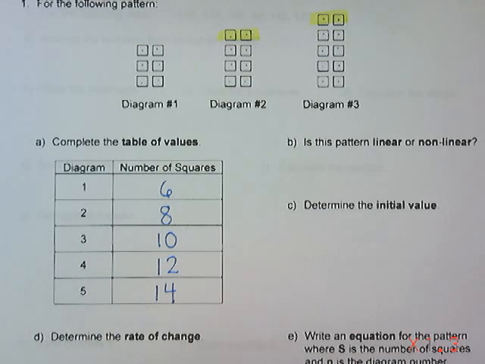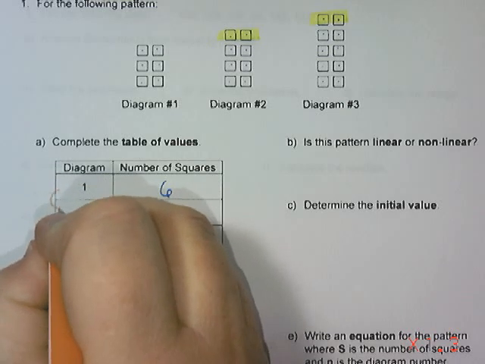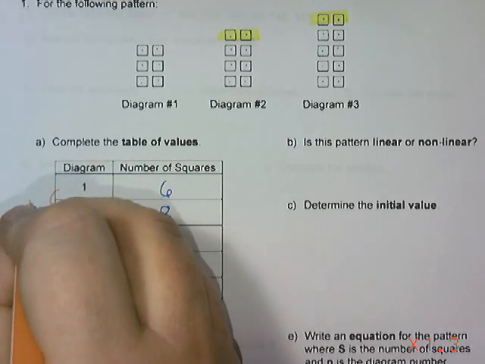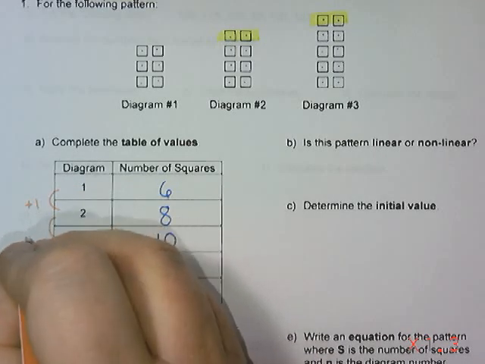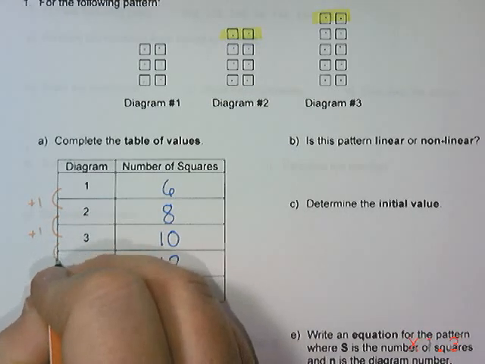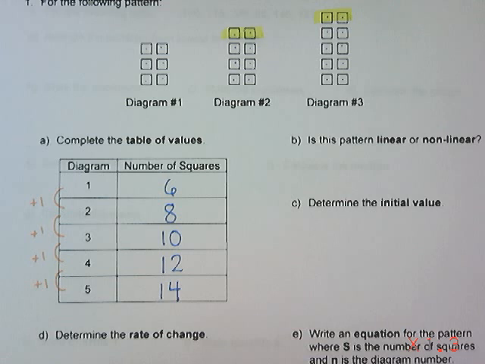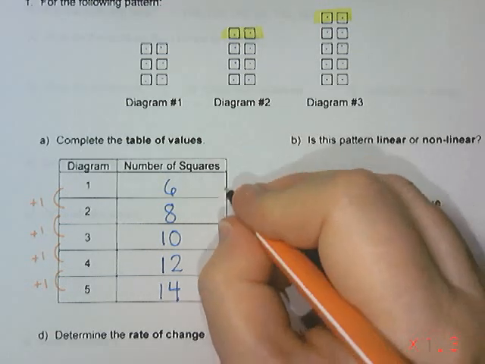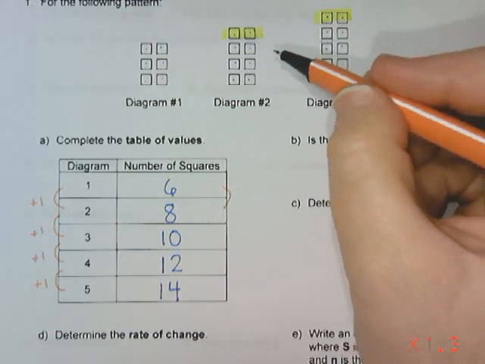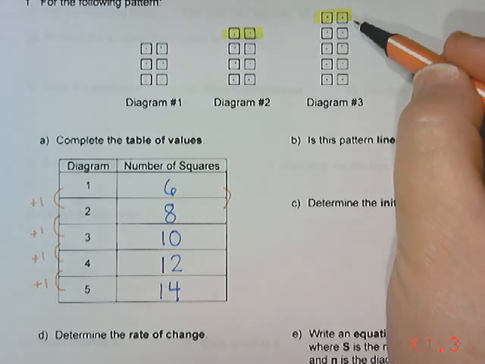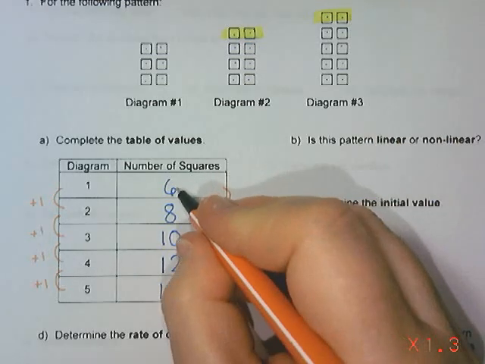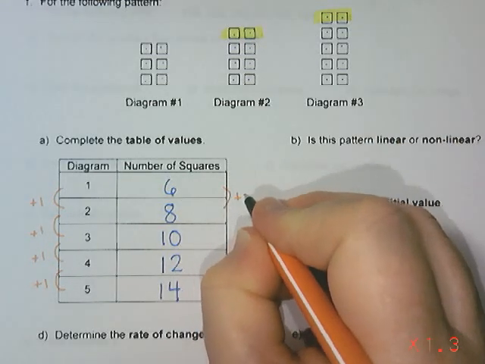So on the diagram side, to get from 1 to 2, I added 1. To get from 2 to 3, I added 1. From 3 to 4, I added 1. From 4 to 5, I added 1. On the number of squares side, I noticed that the pattern was that we were adding 2 extra blocks every time. So here from 6 to 8, we added 2.